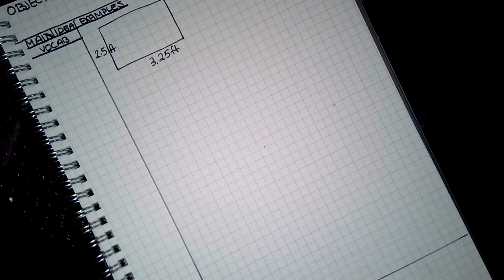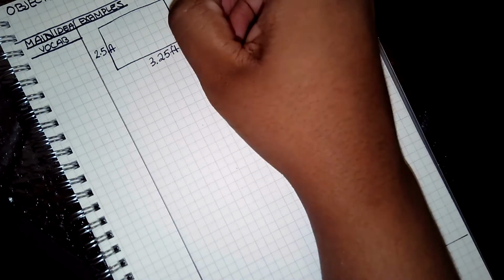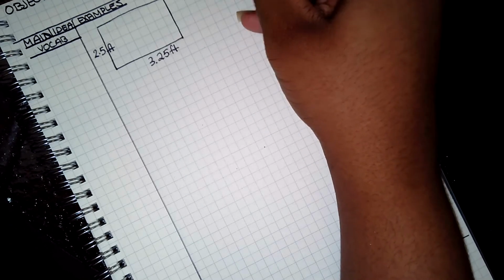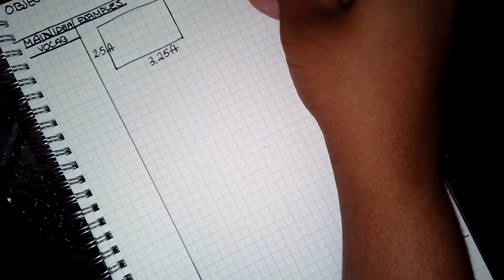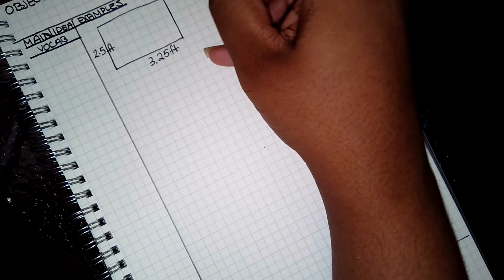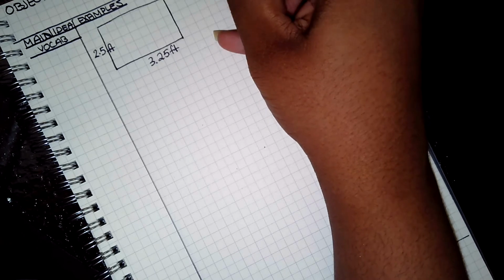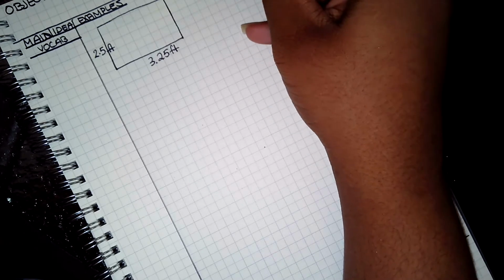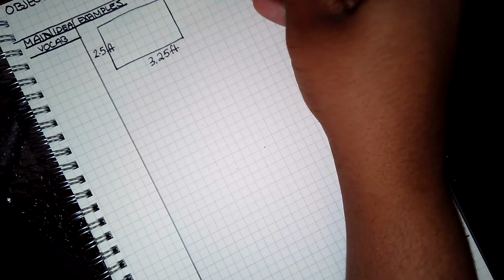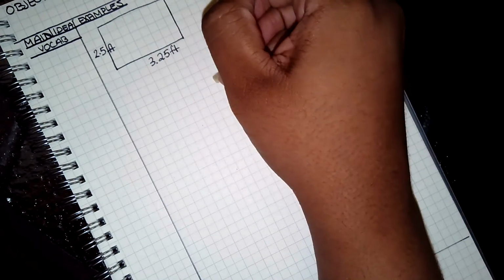So when we are multiplying, the first thing we are going to do is multiply as if these numbers are whole numbers.